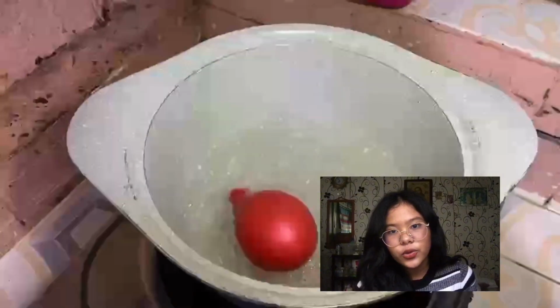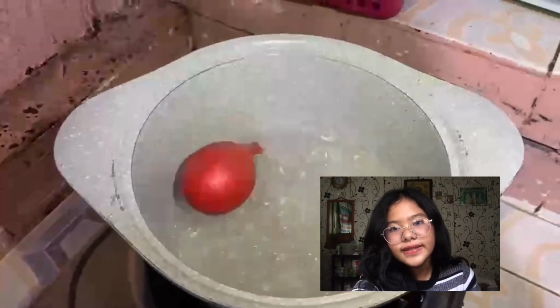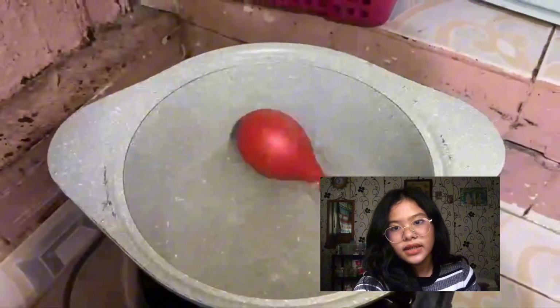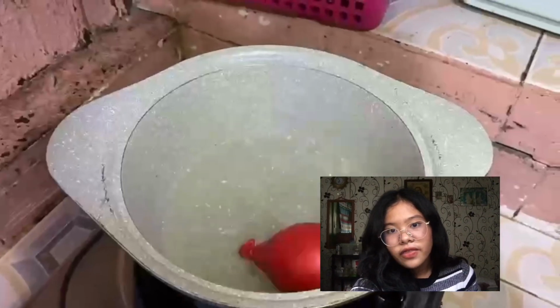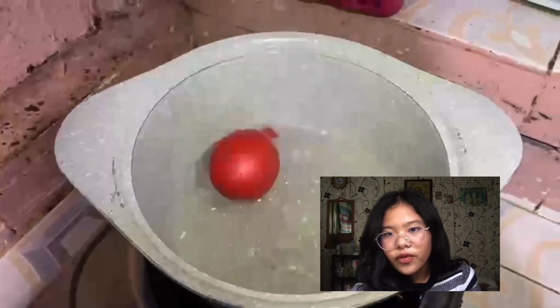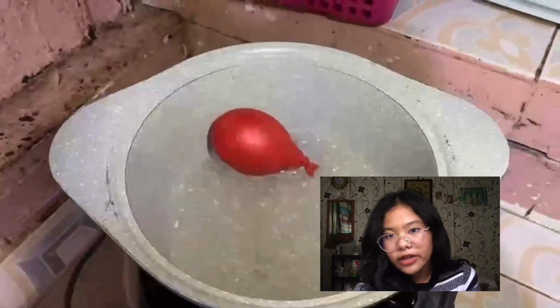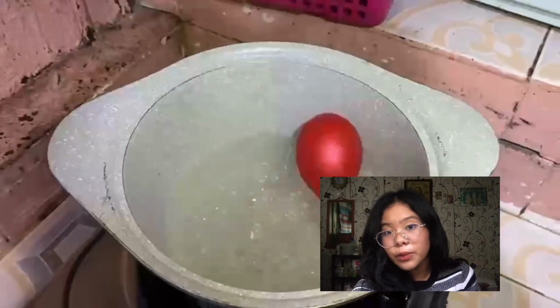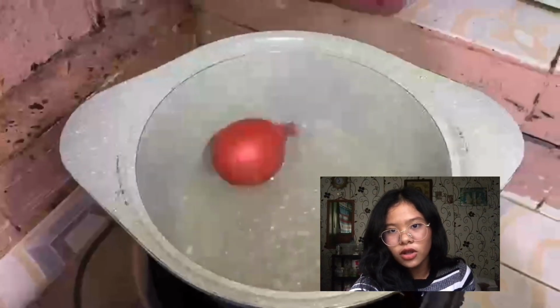Now let's begin by placing the balloon into the hot water. Notice how the balloon expands as the air inside heats up. The gas molecules gain kinetic energy, so they move more rapidly and spread further apart, increasing the volume of the balloon. This is a direct demonstration of Charles's law.